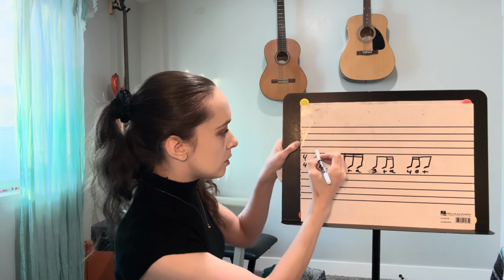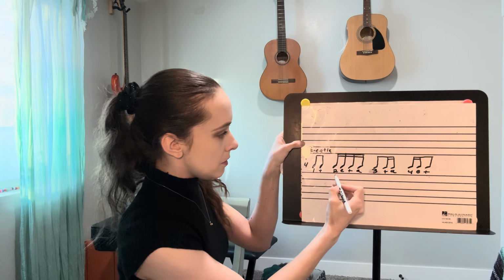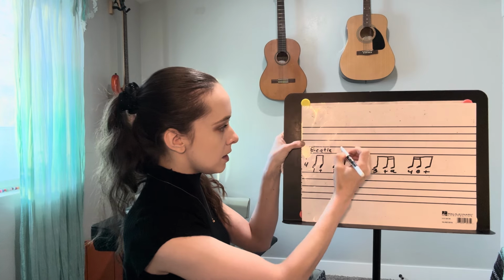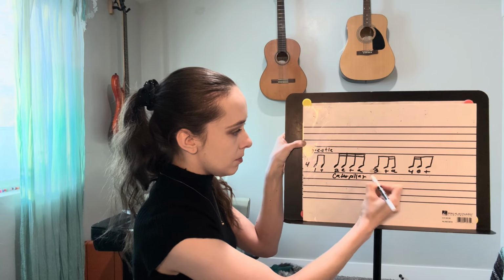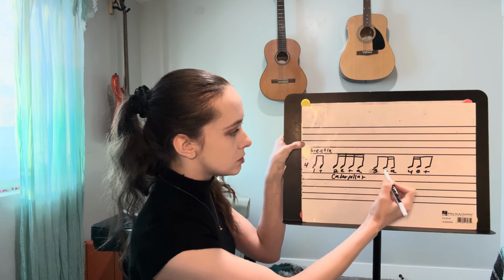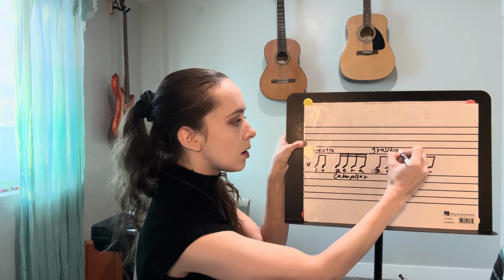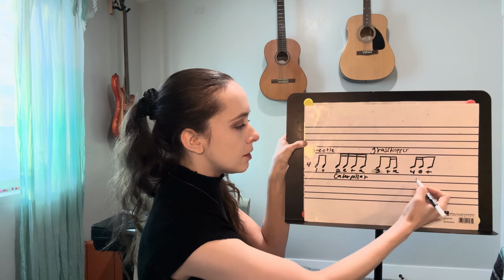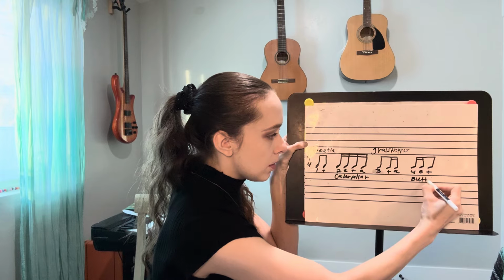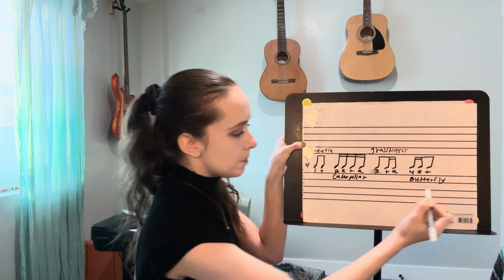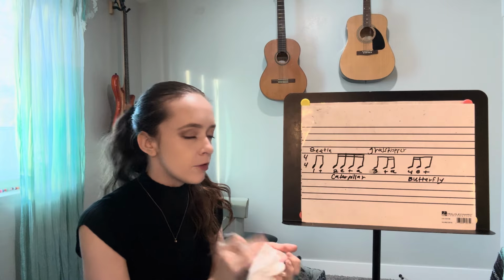So they do, for 8th notes, we would say beetle. For 16th notes, we would say caterpillar. The 8th followed by 2 16ths would be grasshopper. And then 2 16ths followed by an 8th would be butterfly. So if I were to clap this, we'd have beetle, caterpillar, grasshopper, butterfly.